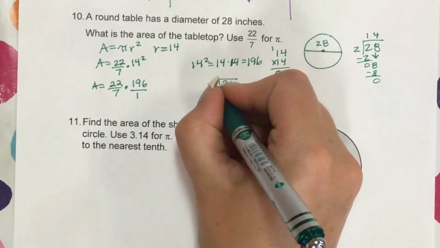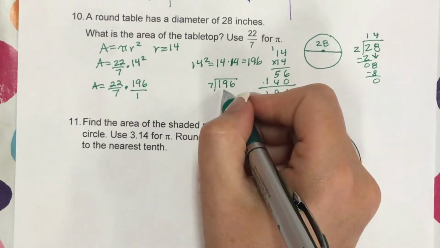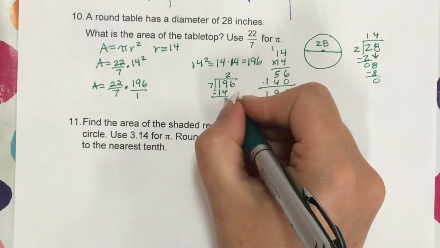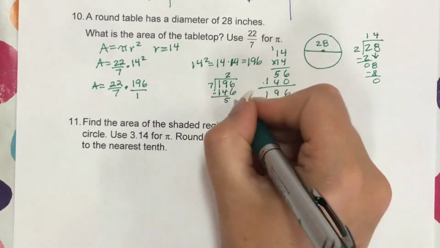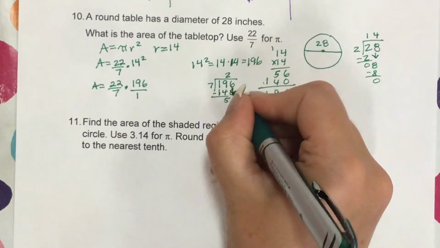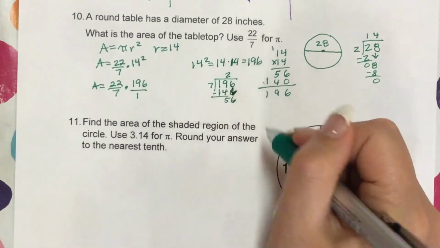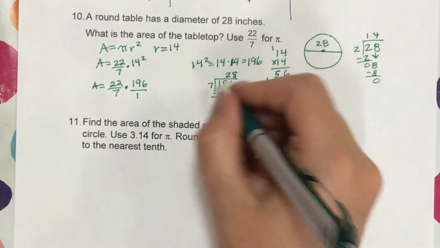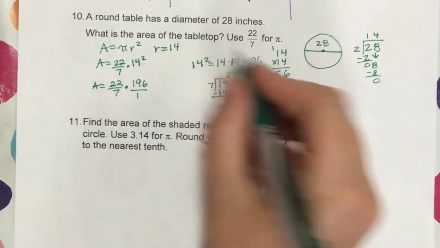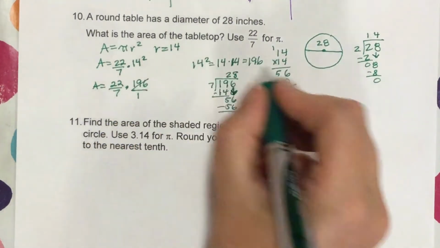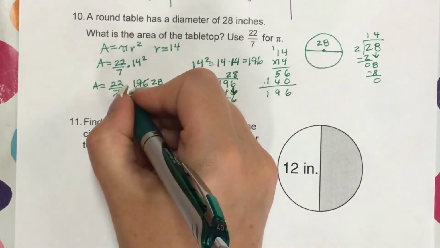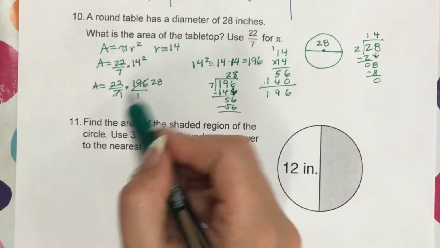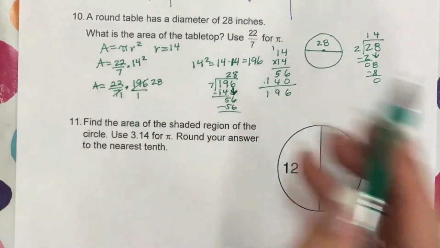196 divided by 7. 7 doesn't go into 1, but it does go into 19. 2 times 7 will be 14. We take away 9, take away 4 is 5. 1 take away 1 is 0. And then, oh shoot, I'm going to drop that 6 down. Okay, so the 6 drops down. 7 goes into 56 8 times. 8 times 7 is 56. No remainder. Boom. So we know that 7 goes into 196 28 times, and 7 goes into itself 1 time. All right, so what do we have to do? We look to cross cancel. We canceled everything out. Now we just multiply across.